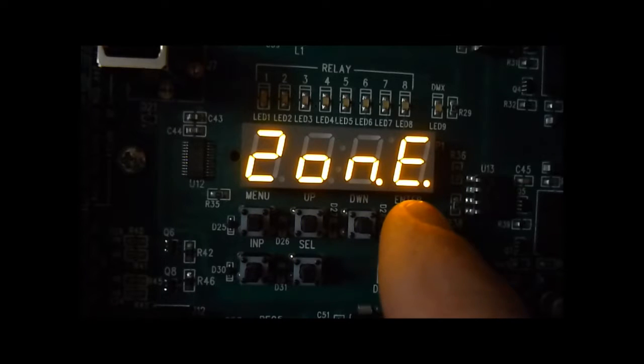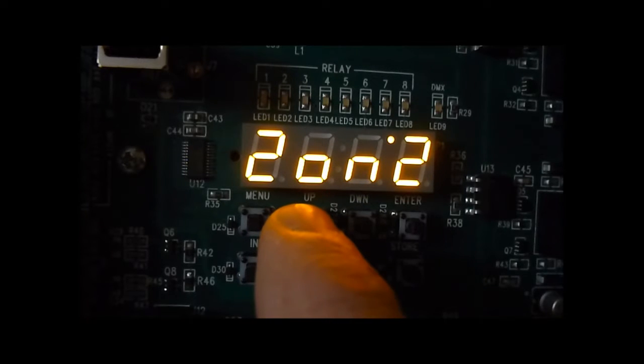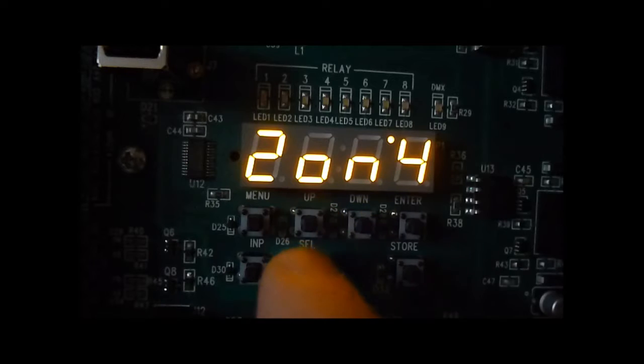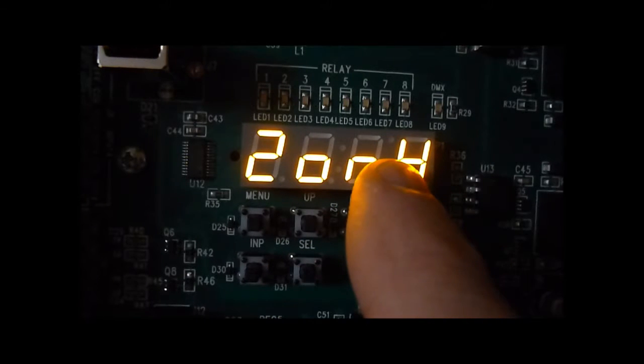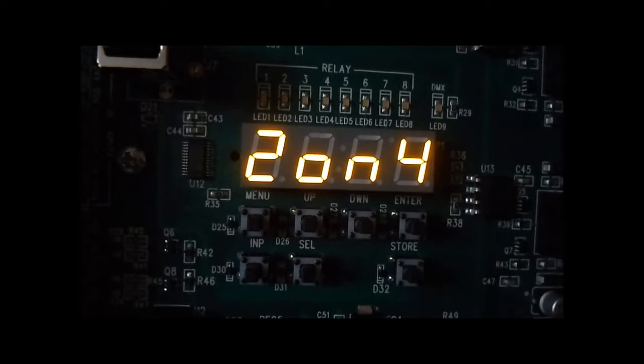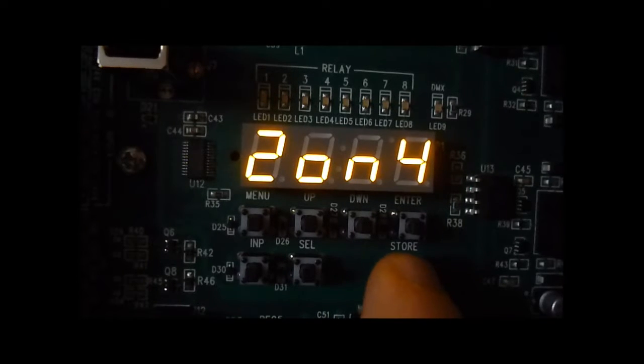Zone assignment, press Enter. By default, all zones are included in the time clock input settings. To deselect the zone, press Select. See the LED go out indicating this zone is no longer selected, and press Store.